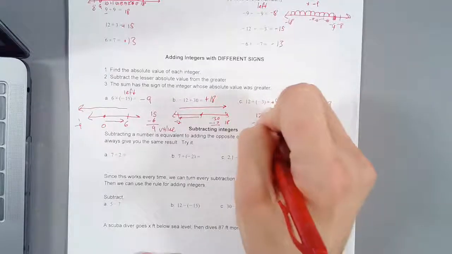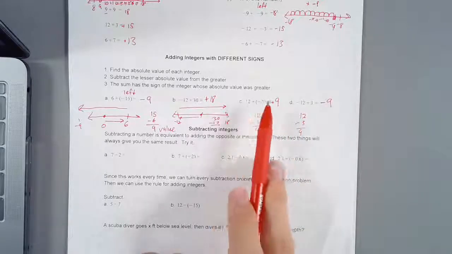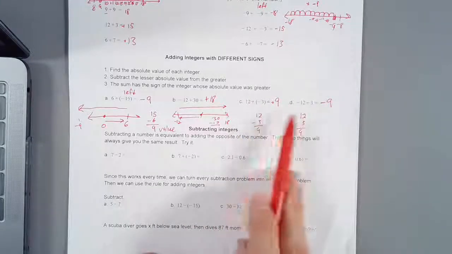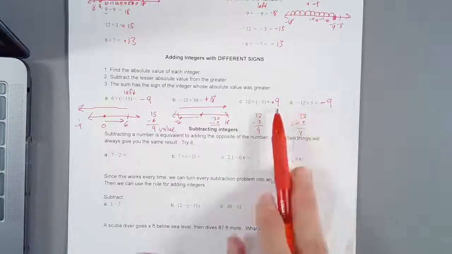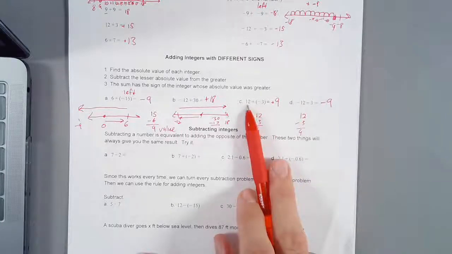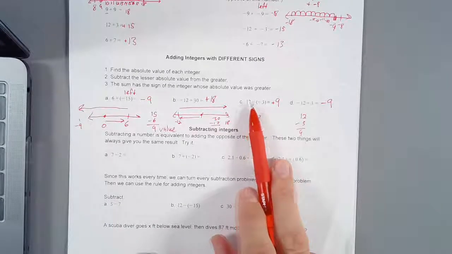So in both of these problems, I do 12 minus 3, the bigger absolute value minus the smaller absolute value. The only difference is the sign comes from the problem, and we have to look at which number had the biggest absolute value and what sign it was. What wins, positive or negative?